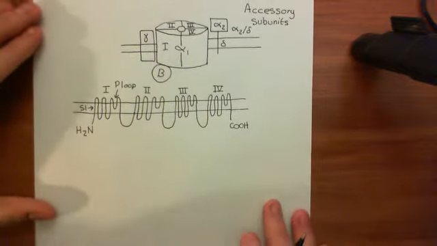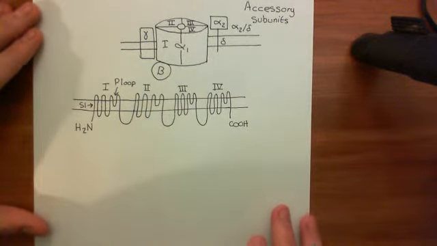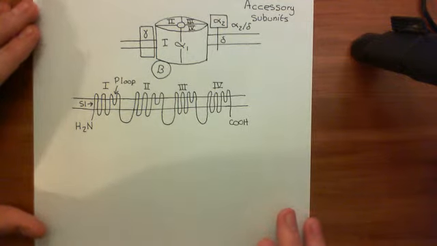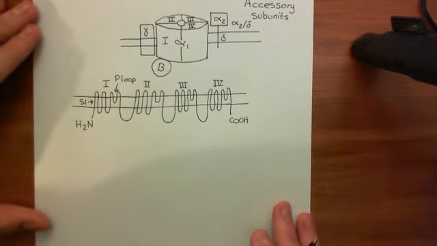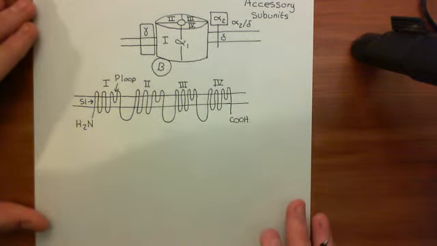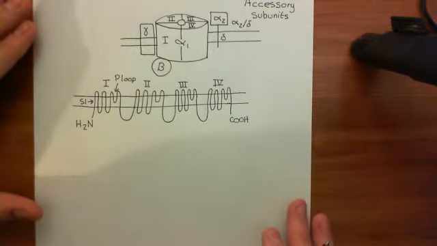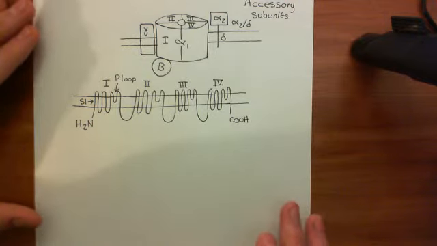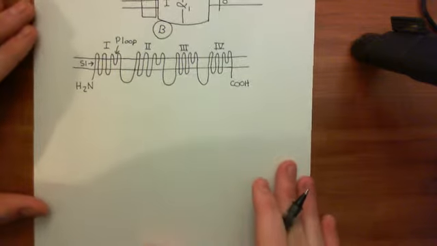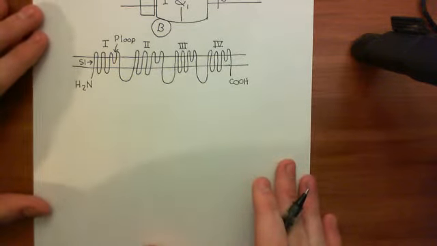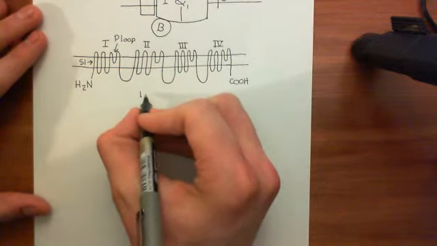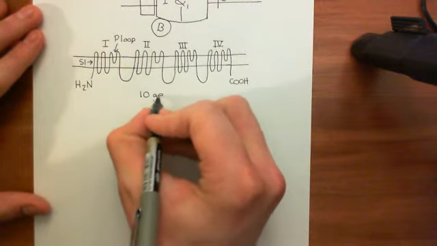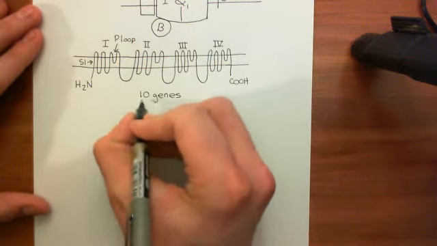Now, it would be beautifully simple if there was just one alpha-1 subunit of voltage-gated calcium channels. Of course there isn't. There are actually 10 different alpha-1 subunits, 10 different genes which produce 10 different alpha-1 subunits. They do have different properties, so it's important to know about the different alpha-1 subunits. So, basically, 10 genes, because I need to draw more on this picture in a moment.